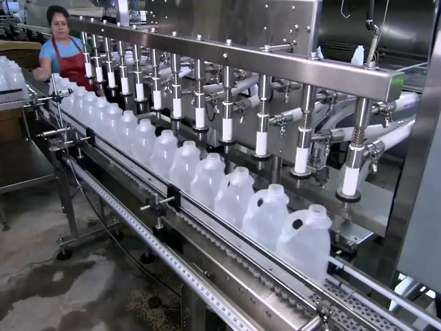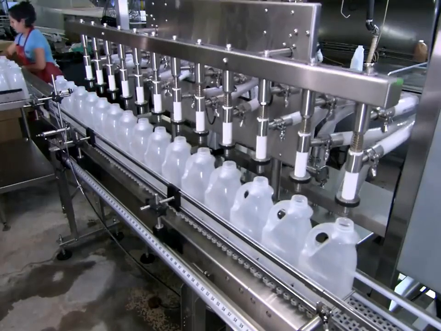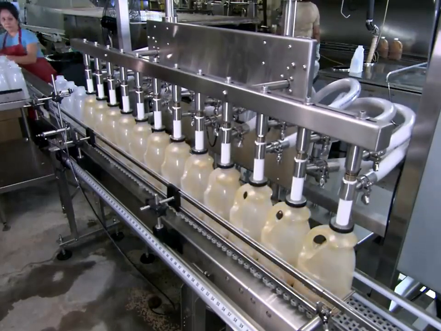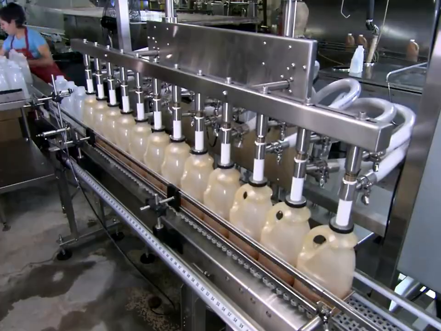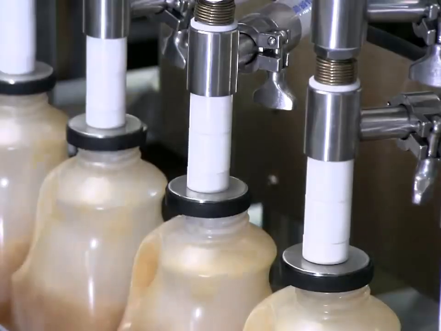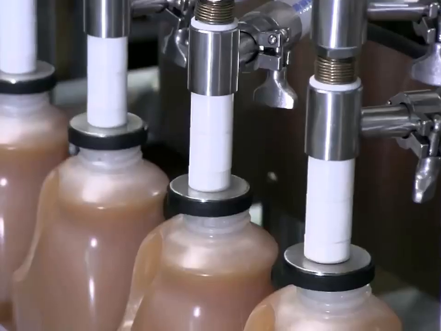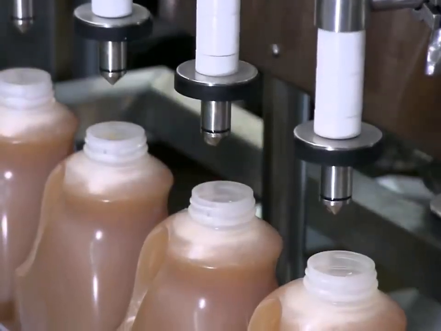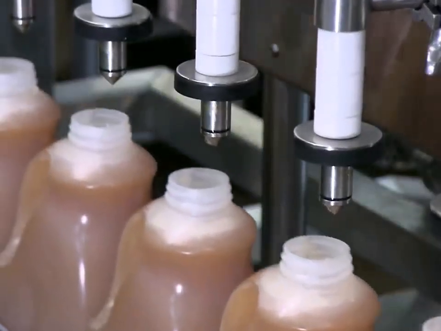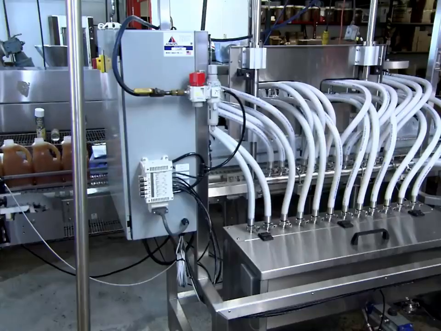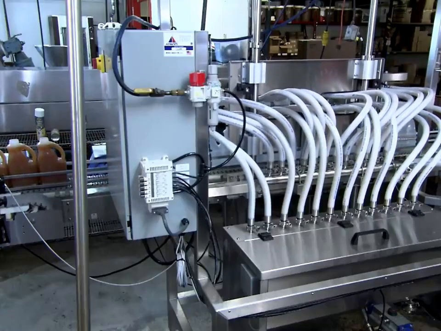A worker slides plastic jugs into position under nozzles. The nozzles descend and pump the boiling hot apple cider into the jugs. They're filled to the brim so air can't get inside. Air causes the cider to deteriorate. Next, the conveyor moves the jugs forward to a capping station.